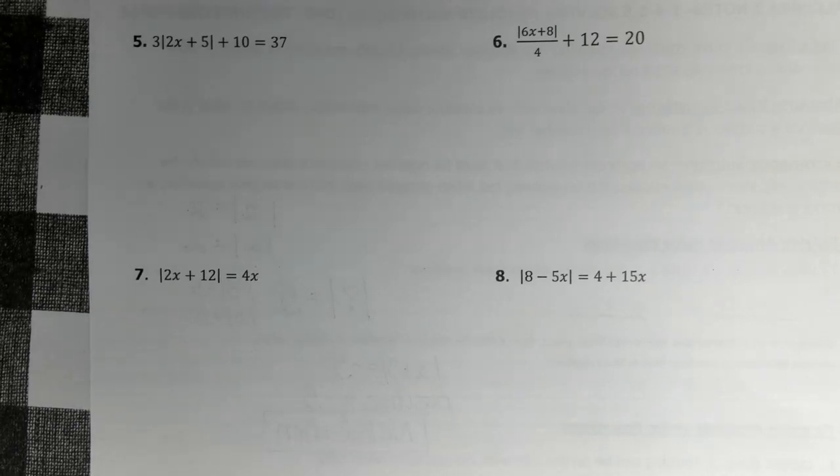So on number 5, the absolute value bars are not by itself. Okay, so what do you think I need to get rid of first? The 3 or the 10?